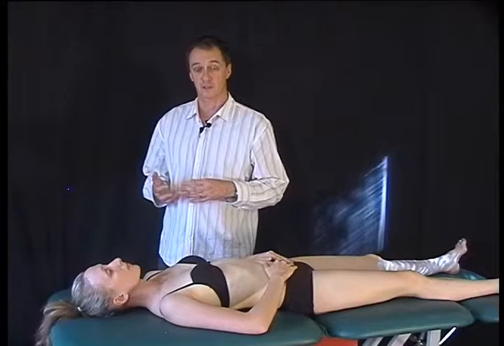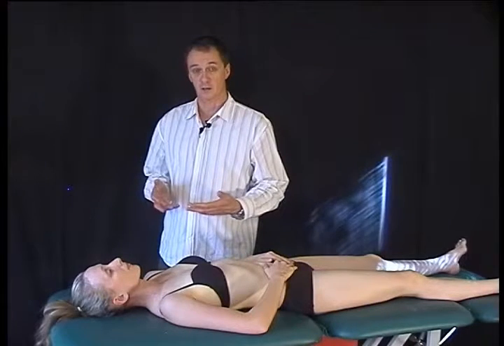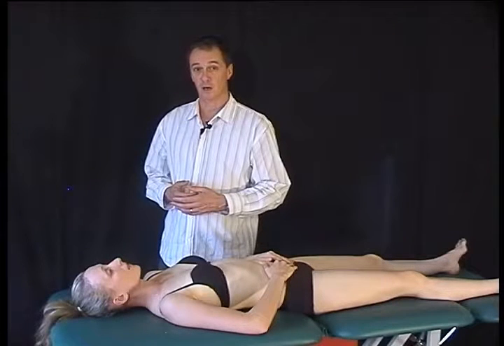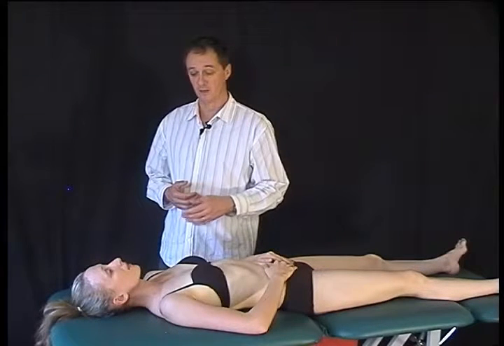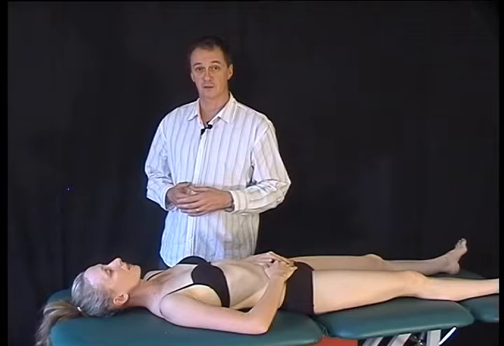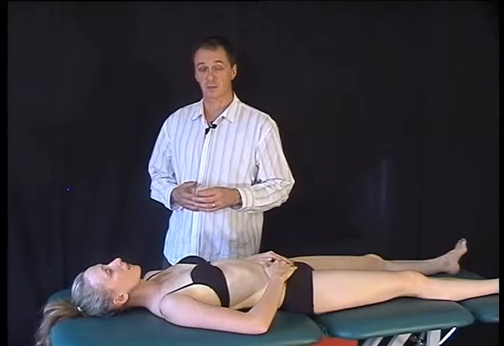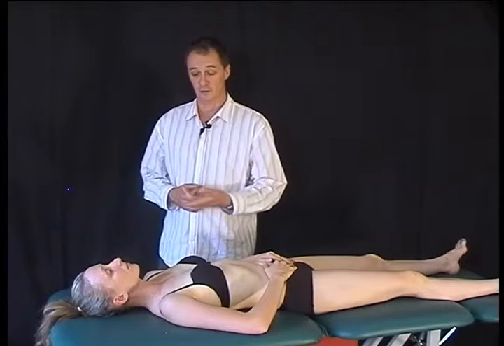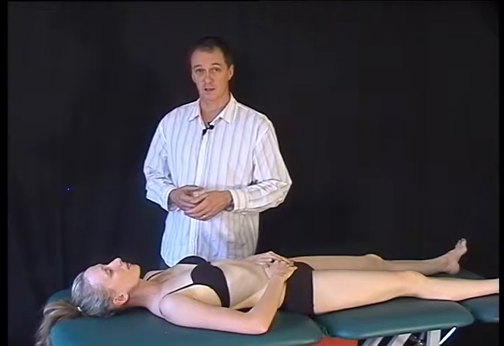So even functions more basic than speech, such as swallowing, can be greatly enhanced by working with these suprahyoid muscles and the infrahyoid muscles, but also the formation of speech. You'll find that tongue placement and control of the tongue and the coordination of the tongue will improve as a result of this work in this area.